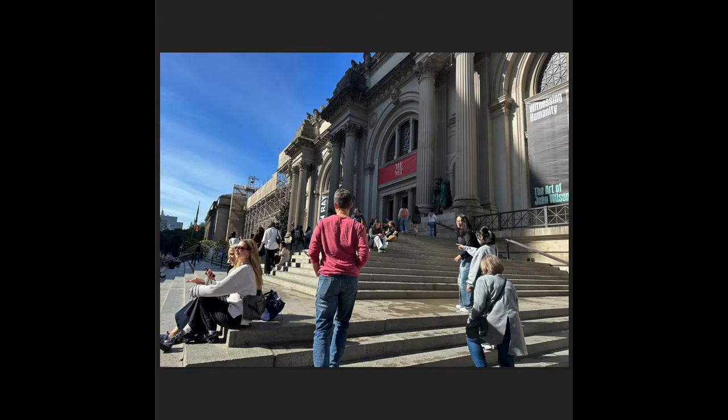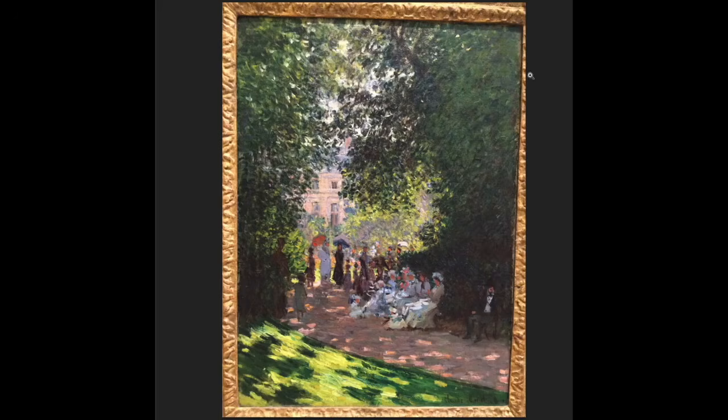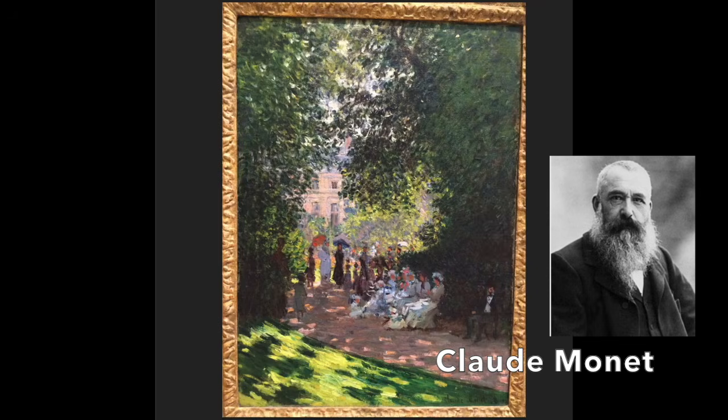So I was at the Metropolitan about a month ago, and you're able to take photographs there. So I got some large files. And I thought we'd take a look at paintings and think about brushstrokes of these artists. And we'll start here with Claude Monet. They have a lot of good Monets there.